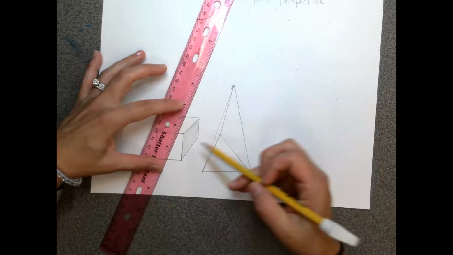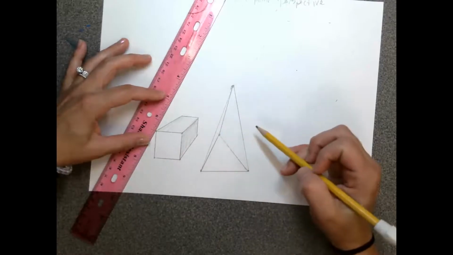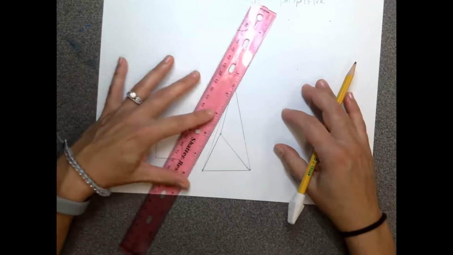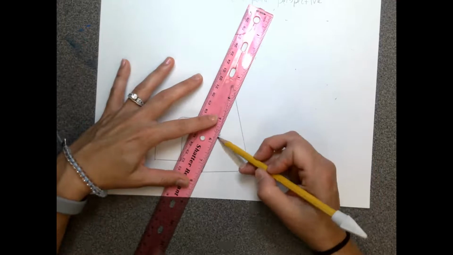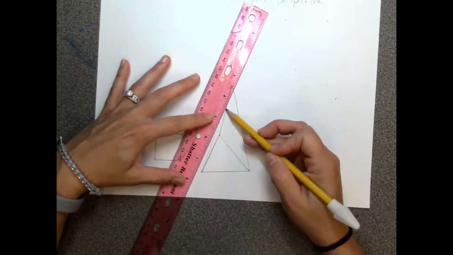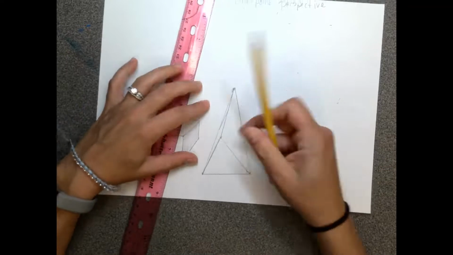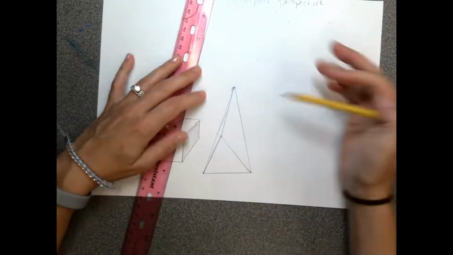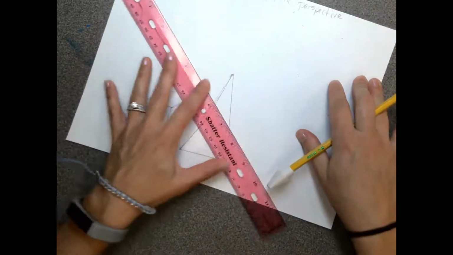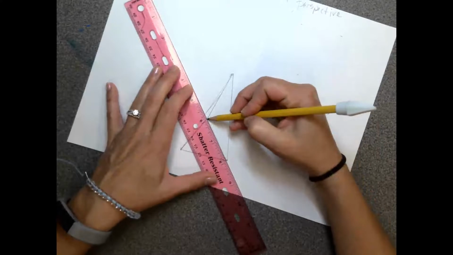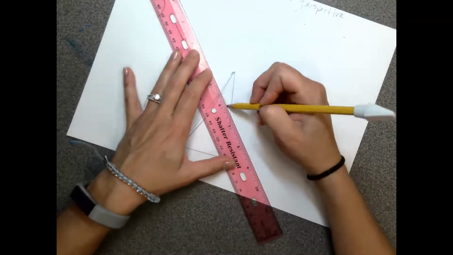So just like before, I'm going to use my parallel lines to cut off my triangle. So I'm going to align my ruler to the side. I'm going to slide it and cut it. So that side is really just kind of a sliver. I don't see a whole lot of that side, but I do see part of it. Now I'm going to align my ruler to the other side of my triangle, slide it, and cut it.